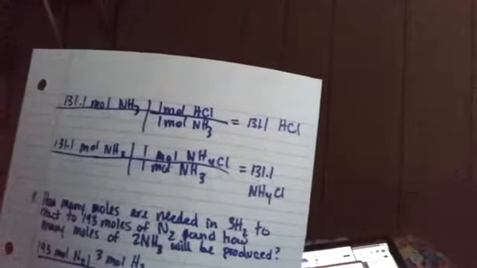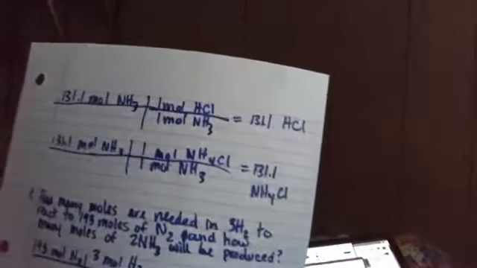So both of the NH3s cancel out, and we are left with 131.1 of HCl. Then again we do the same thing, but on top, we will put 1 mole of NH4Cl, but it still equals the same thing.